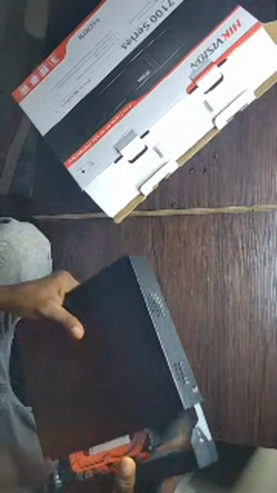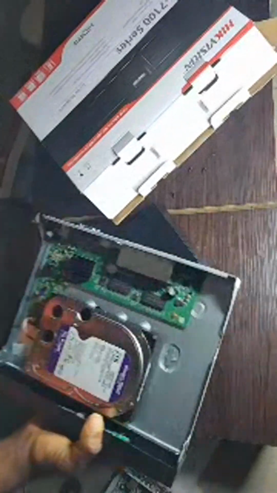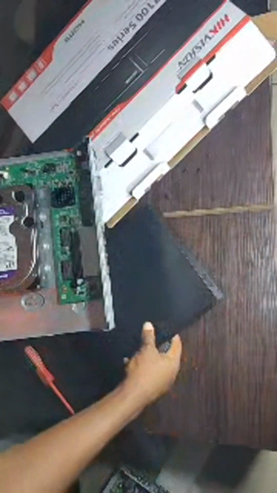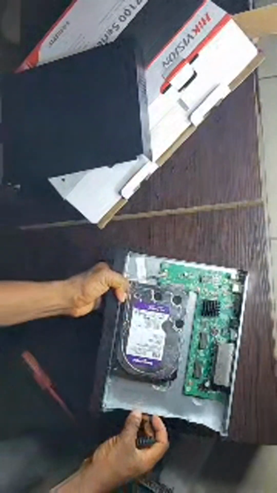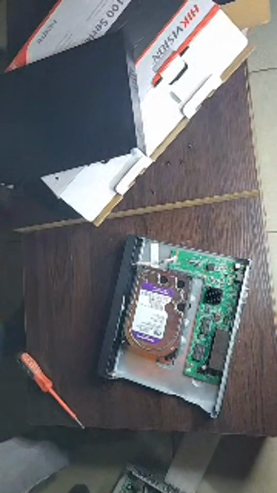Yeah, so this is an NVR. This right here is an NVR. Now you may want to ask, does this come with a hard drive? No, it did not come with a hard drive. We installed this hard drive.